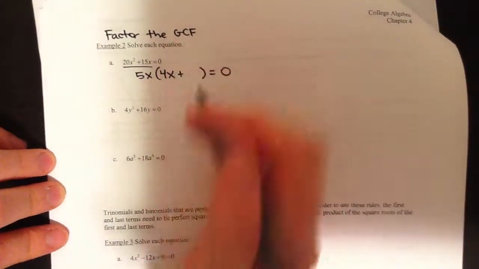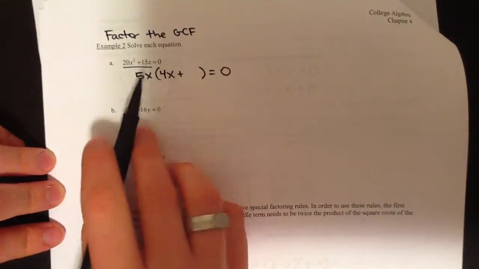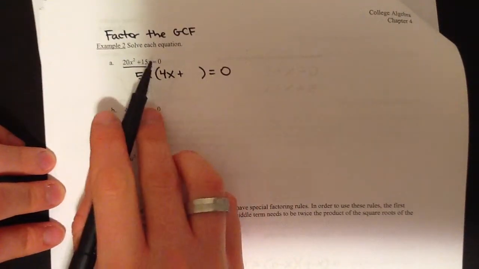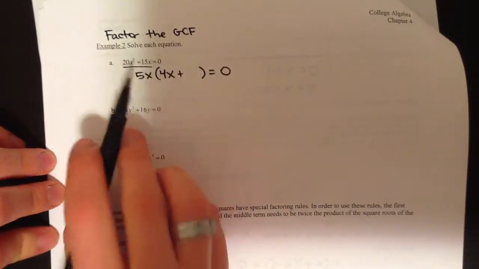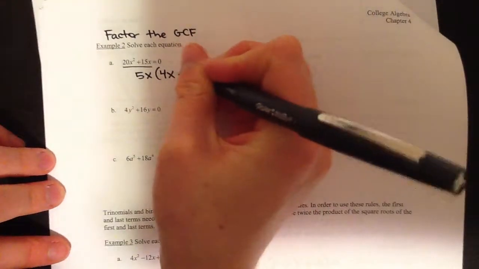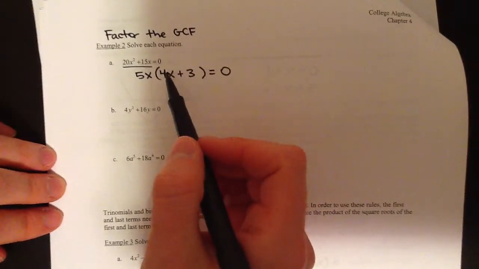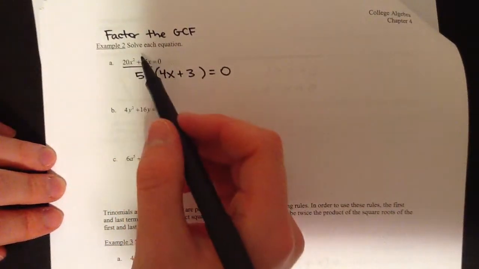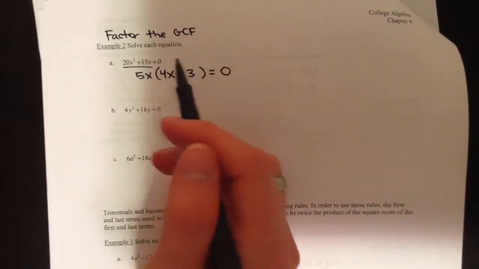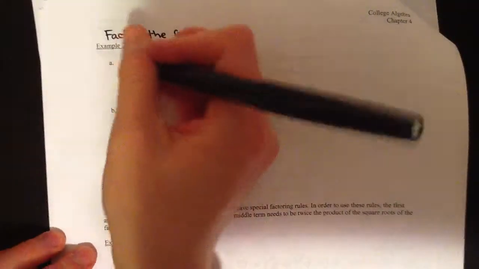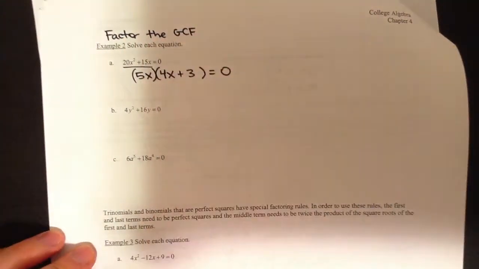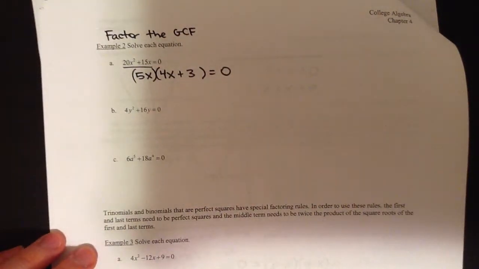And then plus, again, take that 15x and undistribute a 5x, or in other words, divide. So 15x divided by 5x leaves me with just a 3. And same thing, we could redistribute that 5x and we would confirm that I do get the left-hand side. We don't want to. I factored it for a reason. So now 5x is one of my factors, and 4x plus 3 is one of my factors.